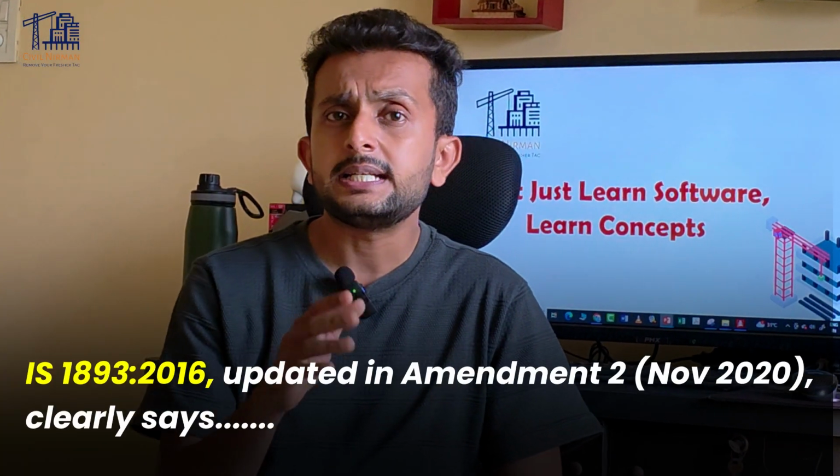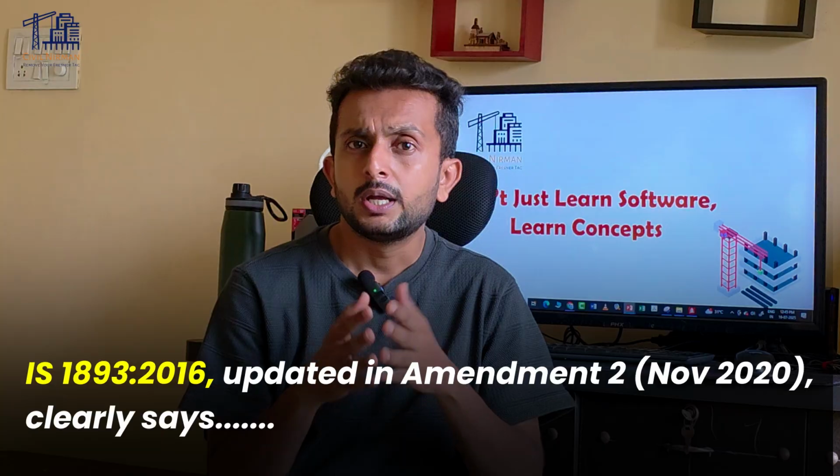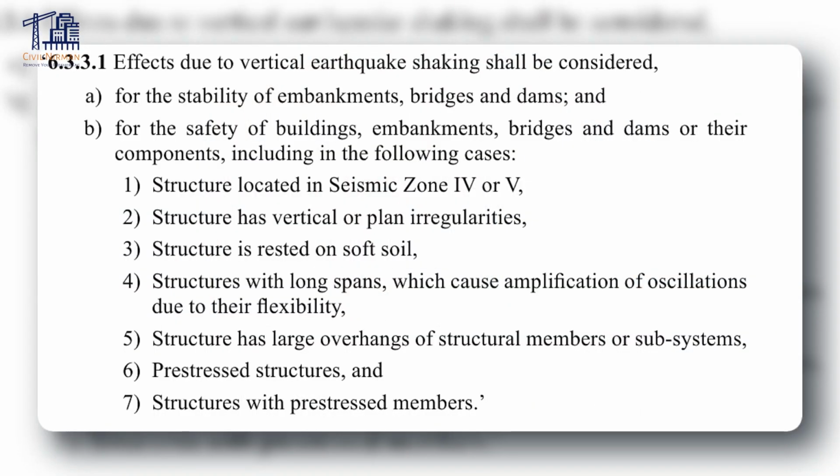See, IS 1893-2016 updated in Amendment 2 November 2020 clearly says that vertical shaking shall be considered first for stability of embankments, bridges or dams, and second for safety of buildings and structures in the following 7 critical conditions. So let's go through them with simple examples.